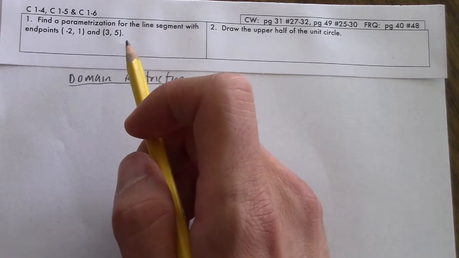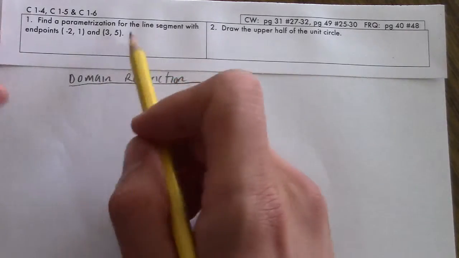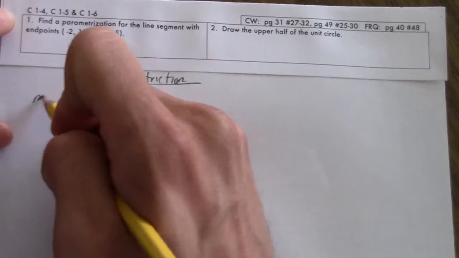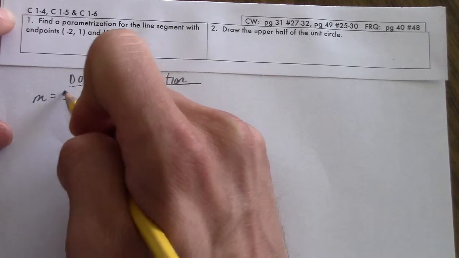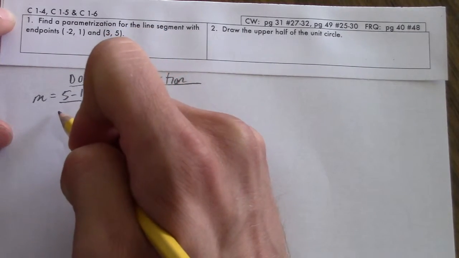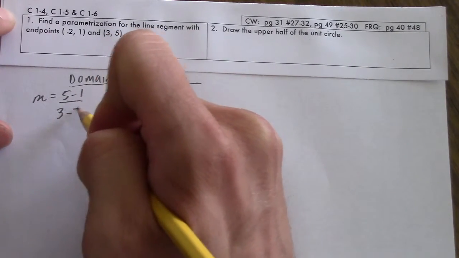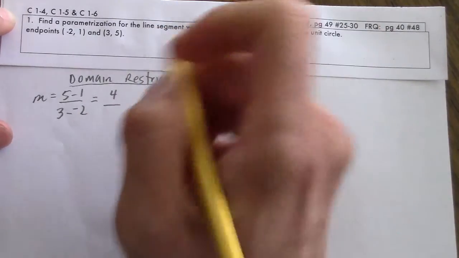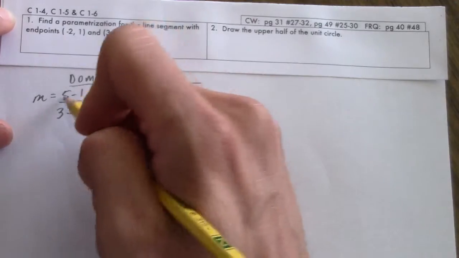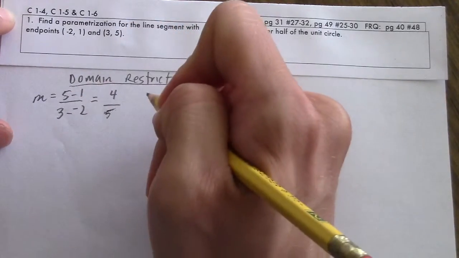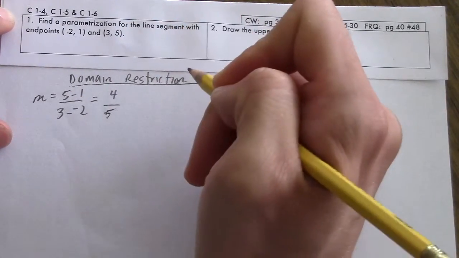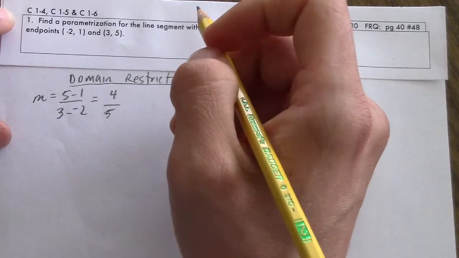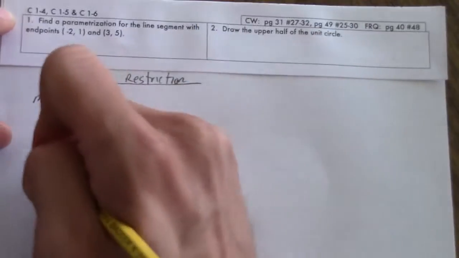So what I'm going to do is find the equation through those points. So I'm going to do the whole process. I need to find the slope first. So subtracting the y's, subtracting the x's. So we do 5 minus 1, 4, so we got 4/5. 4/5 is the slope.